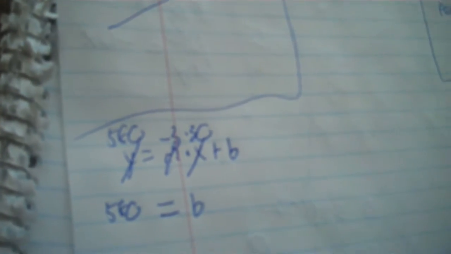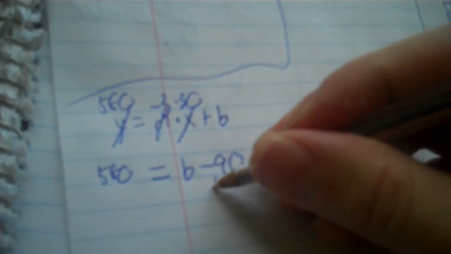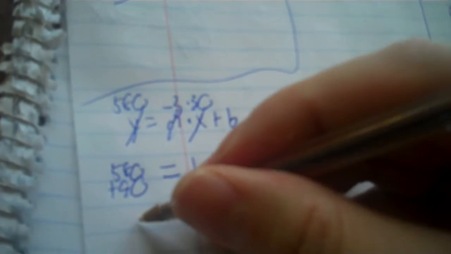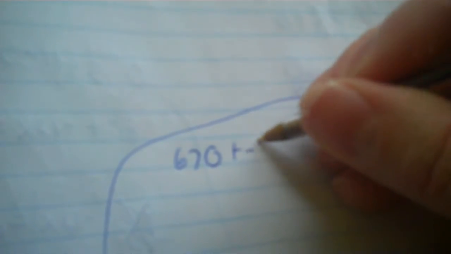Negative 3 times 30 is negative 90, so put minus 90. And I'm just going to add 90 to both sides. And 580 plus 90 is 670. So now you can put 670, and now everything's all hunky-dory. Okay? So you have 670 plus negative 3x equals y.